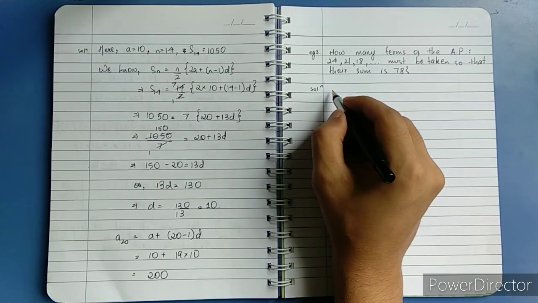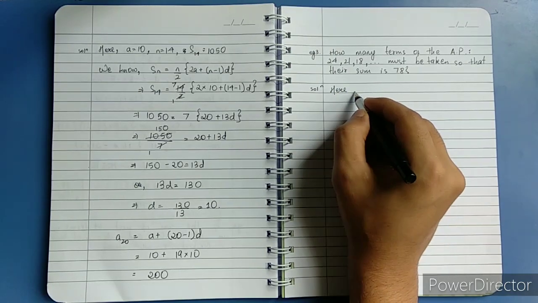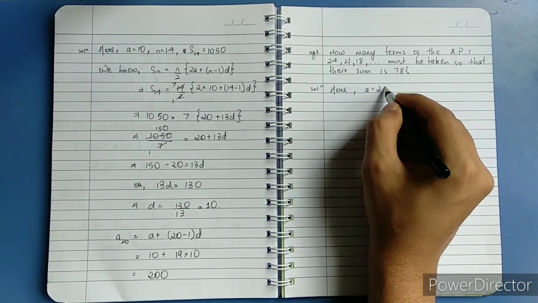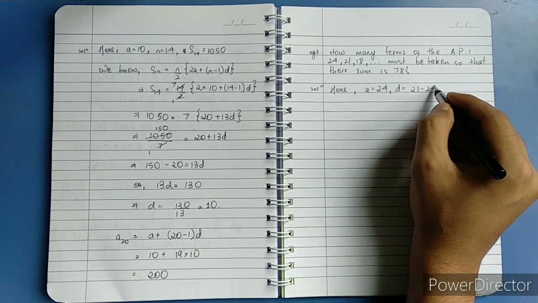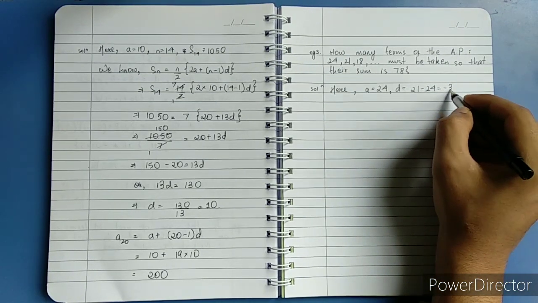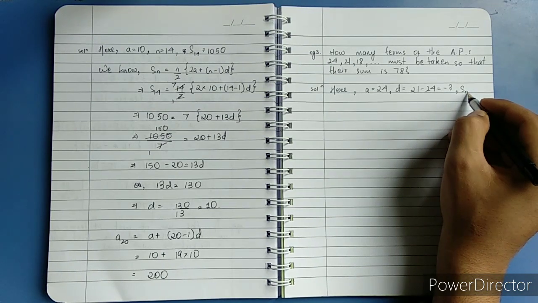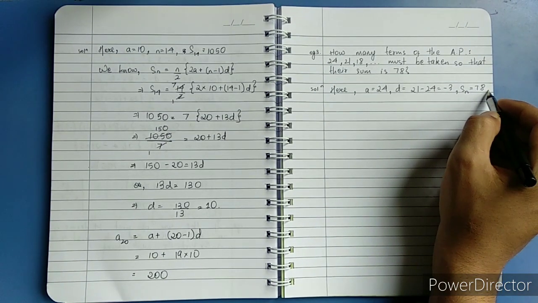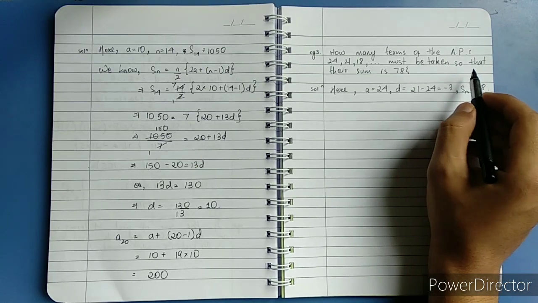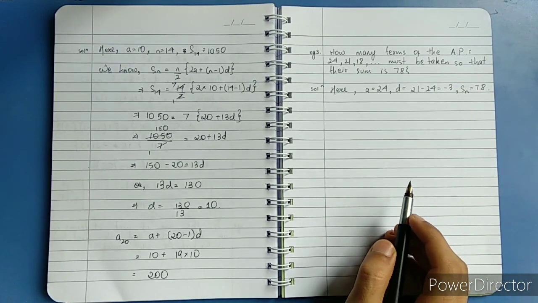So solution. Here given to us a, the first term, is 24. The common difference is 21 minus 24, that is minus 3. The sum till n terms must be 78. So what we need to find is the number of terms n.